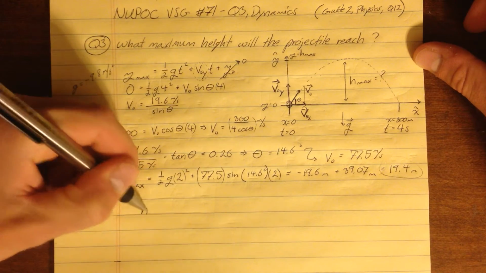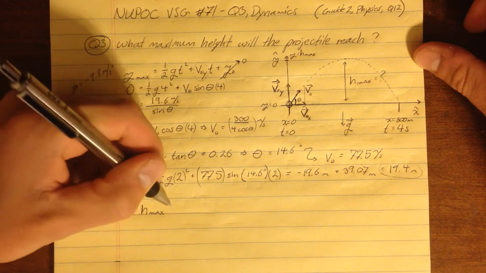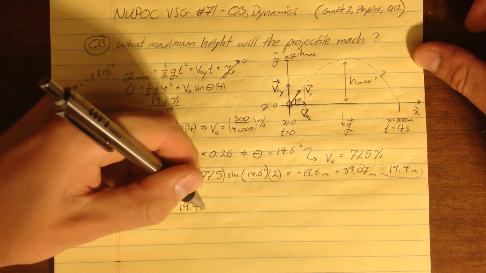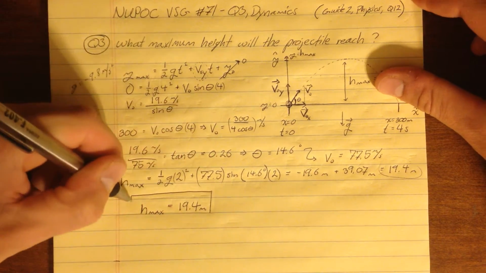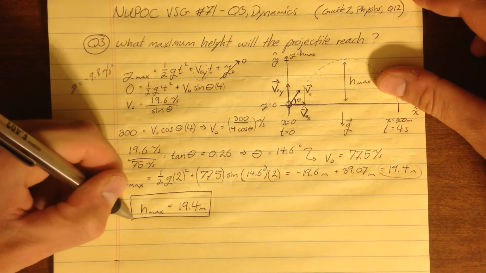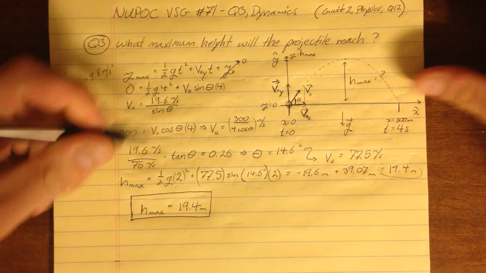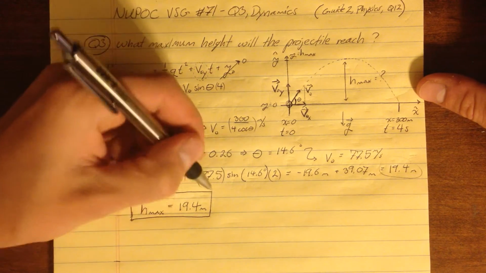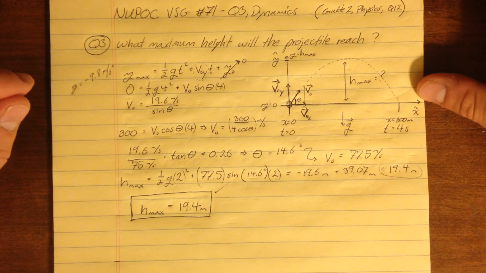So our H max, the maximum height that the projectile reaches, is 19.4 meters. And if you check that with the solution that they provide for this problem, question 12 in the physics section of guide 2, I believe that should match their answer as well.